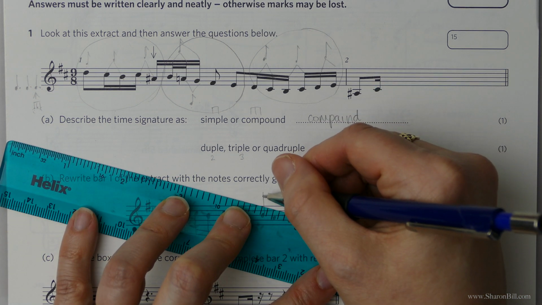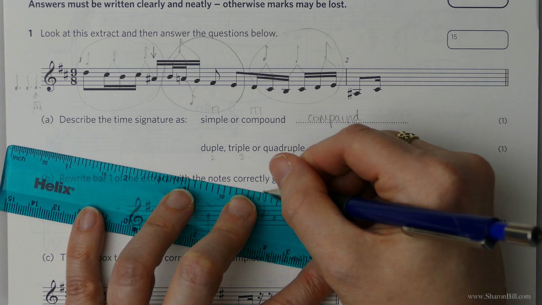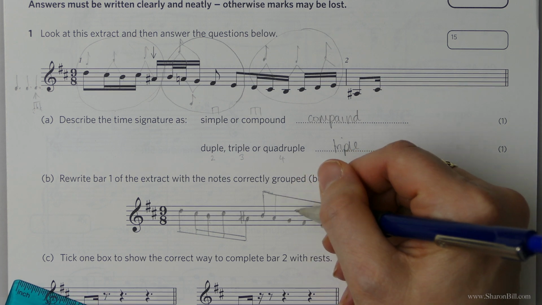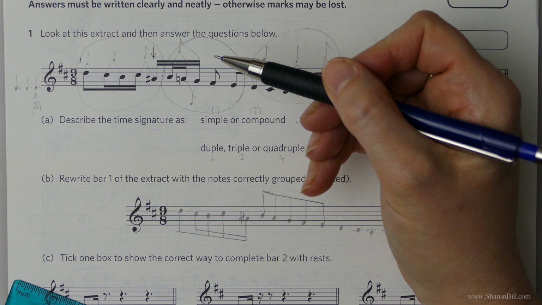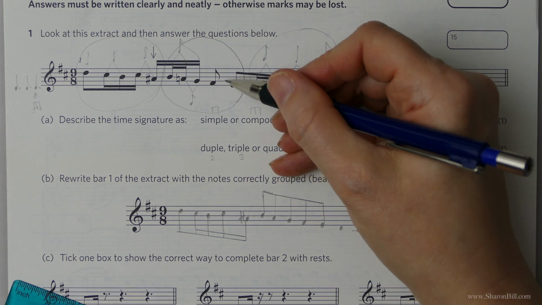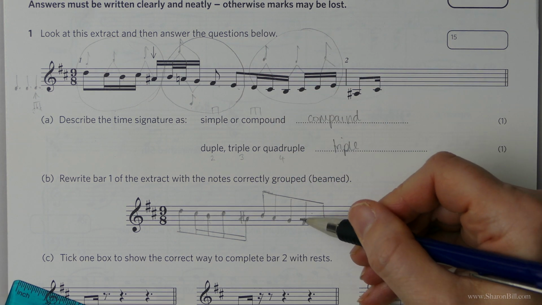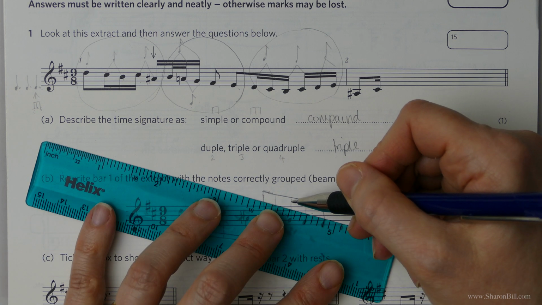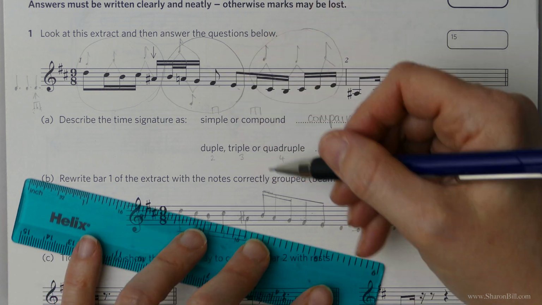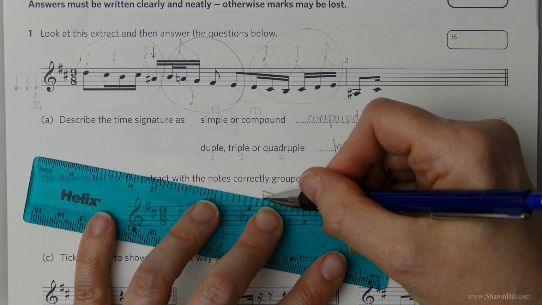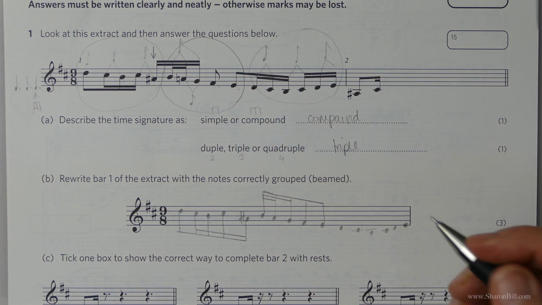Oh, not quite far enough. Oops, there we go. And then these two are quavers, 8th notes, so they don't need an extra beam. That needs an extra beam. That's a semi-quaver, but then these two are demi-semis, 32nd notes, so they need another beam as well.